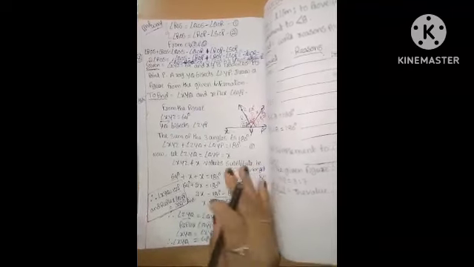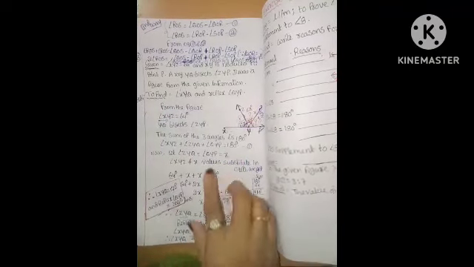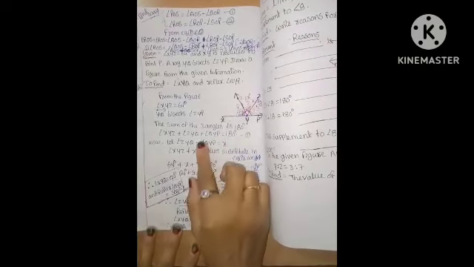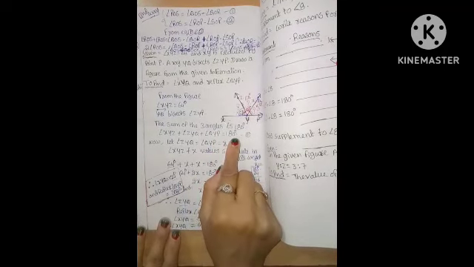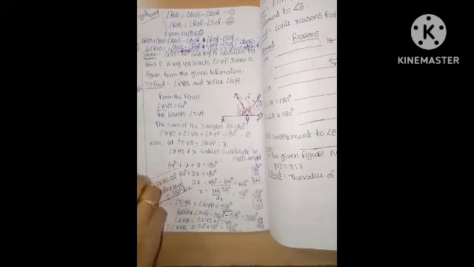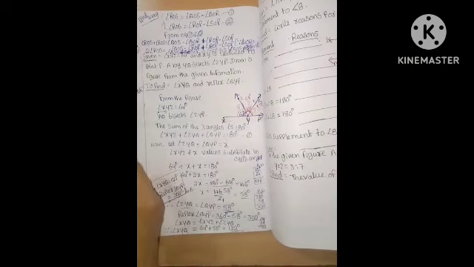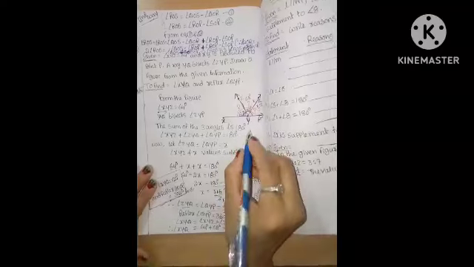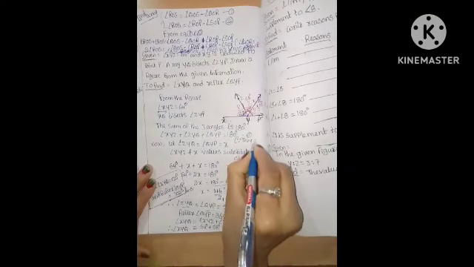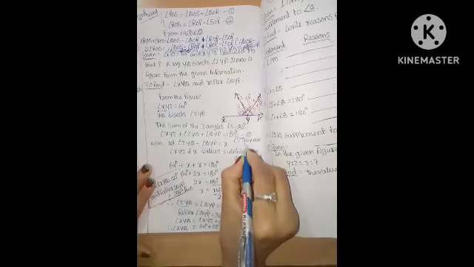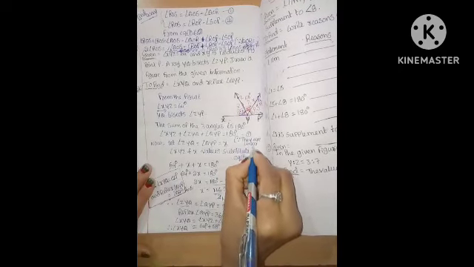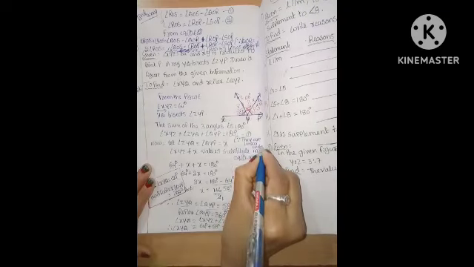This is a very simple problem. The sum of these three angles, we know, is 180 degrees. Why is it 180 degrees? Because they are linear angles.